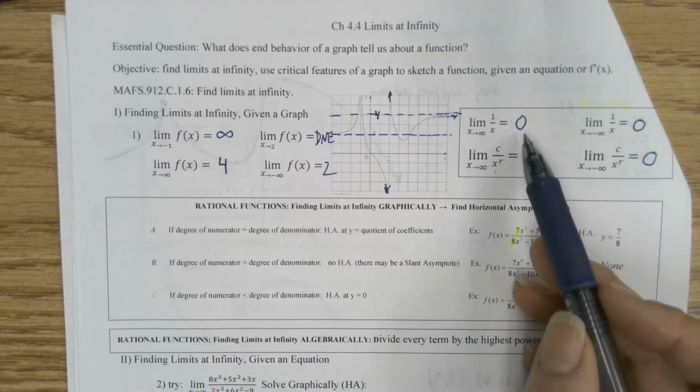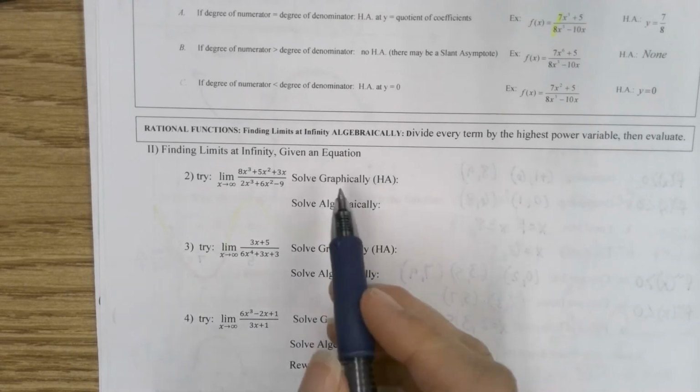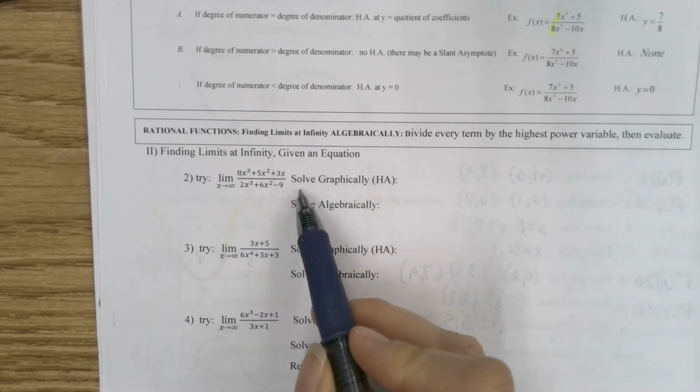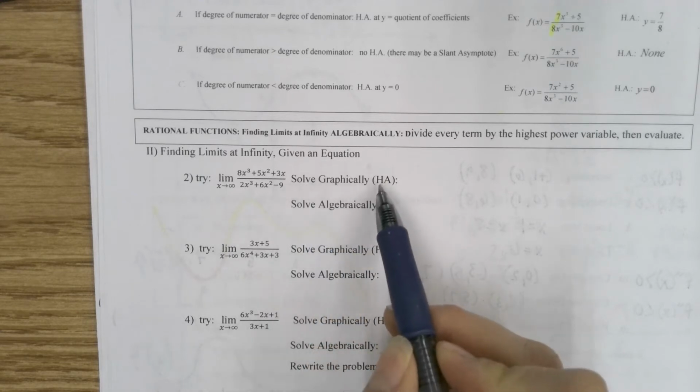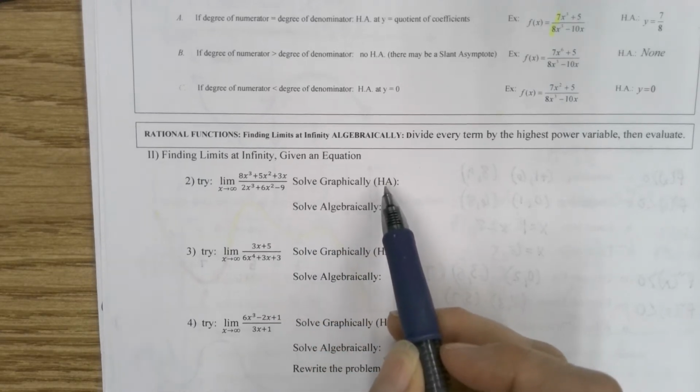Okay, so we're going to take a look at these three examples underneath, and we're just going to first find the limit graphically, but when I say graphically, we're not going to sketch it. We're just going to envision where the horizontal asymptote is, because that will tell us the limit as x approaches infinity.